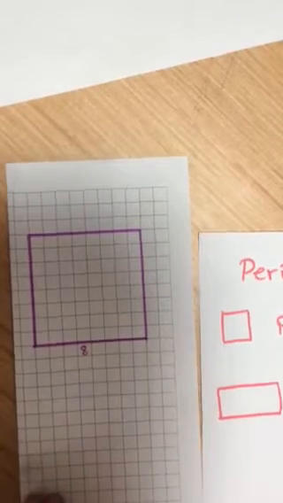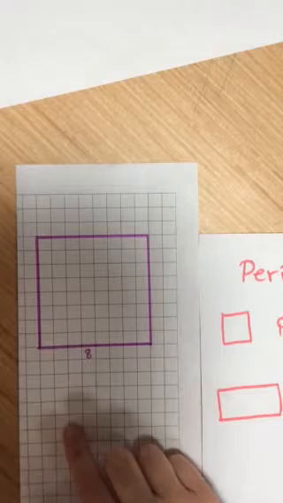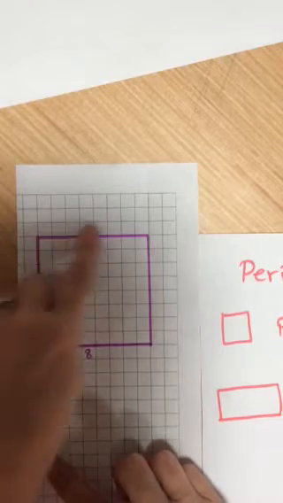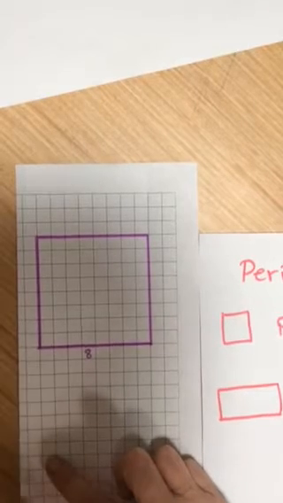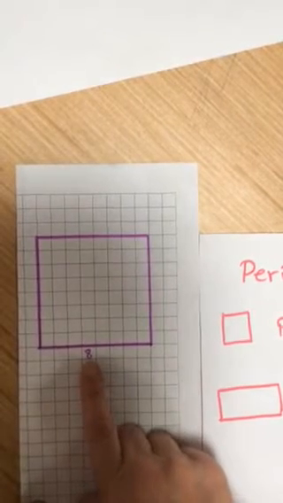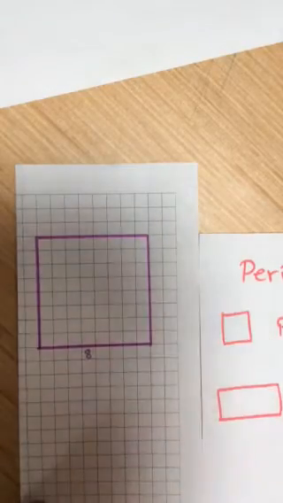Okay, in this video, we're going to be learning about how to calculate perimeter. You've done perimeter in the past, and perimeter is simply when you add up the distance around all four sides of a shape. So on this one, the distance is 8, and it's a square. So we have to add 8 plus 8 plus 8 plus 8.